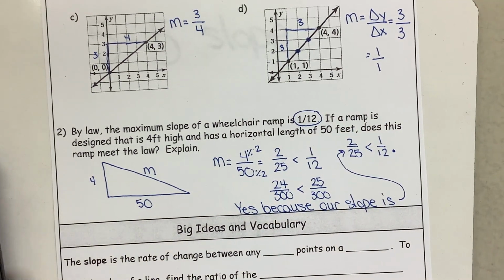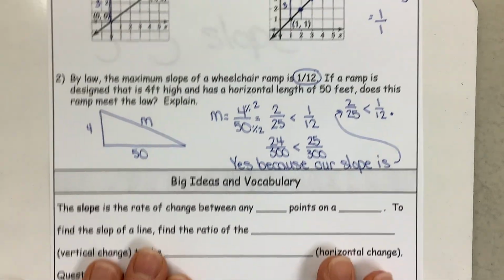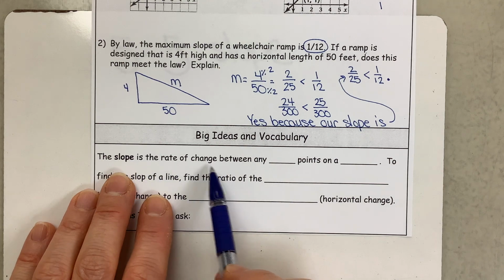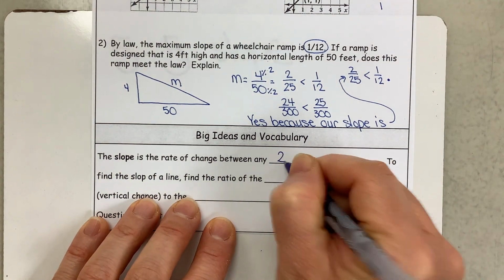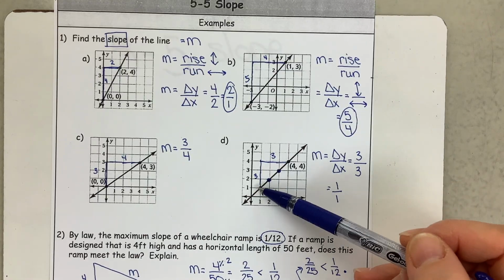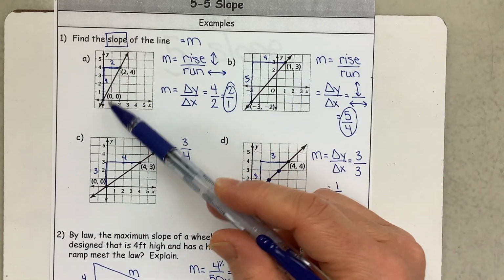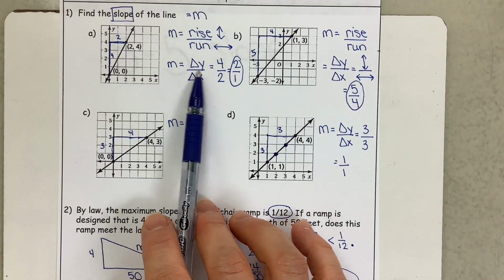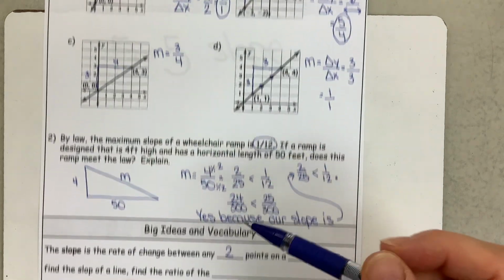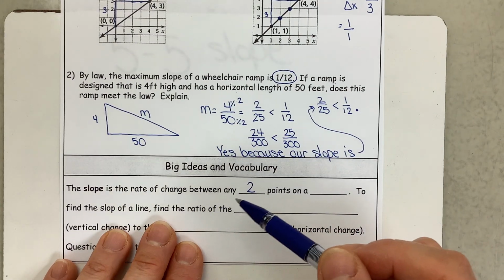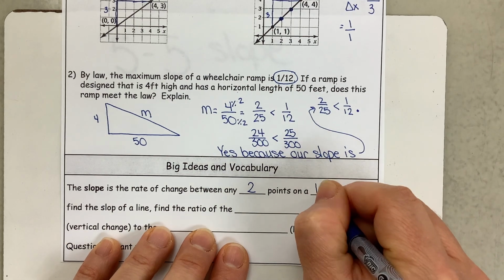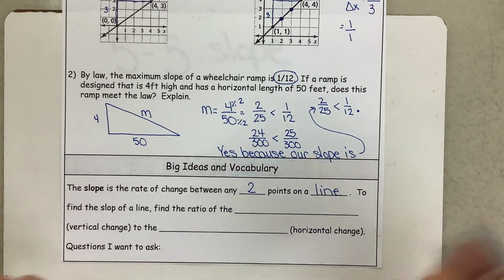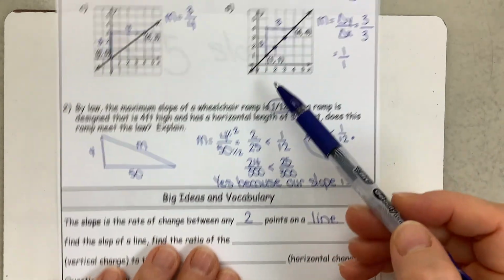Okay. Now, there are a few words that we need to know with slope. So the slope is the rate of change between any 2 points. Okay, so in all these examples, we had 2 points. It is the rate of change. Change because it's change of y over change of x. So the slope is the rate of change between any 2 points on a line. It doesn't work if they are on a circle. It doesn't work if they're on an arc. It only works when they are on a line.